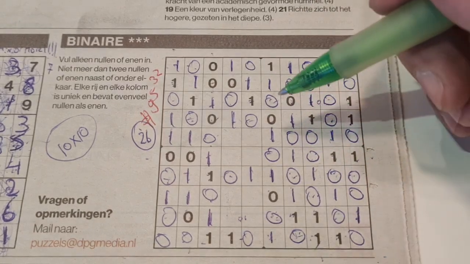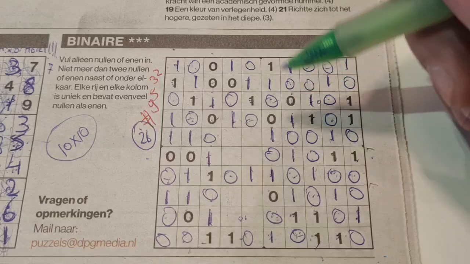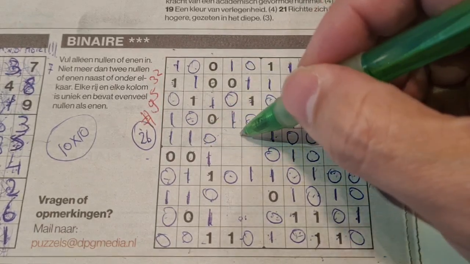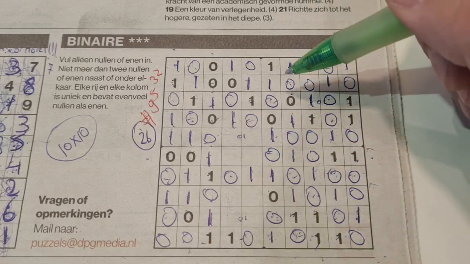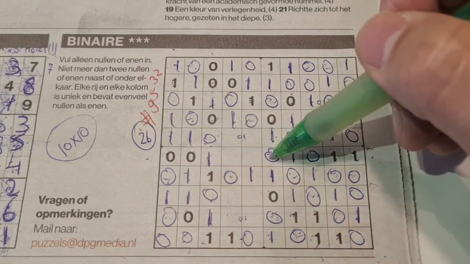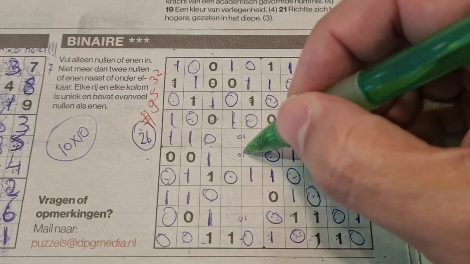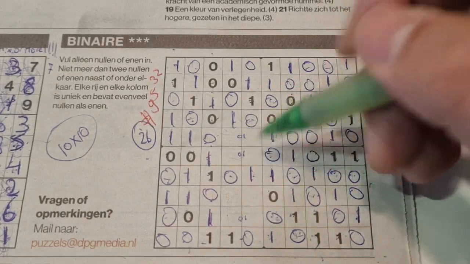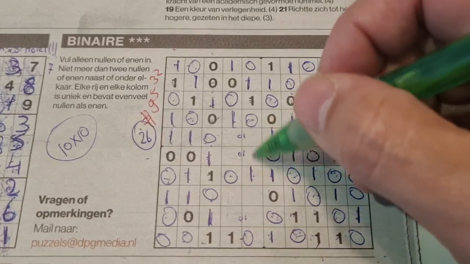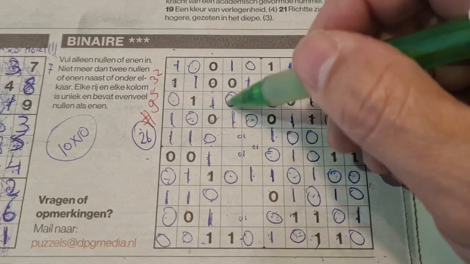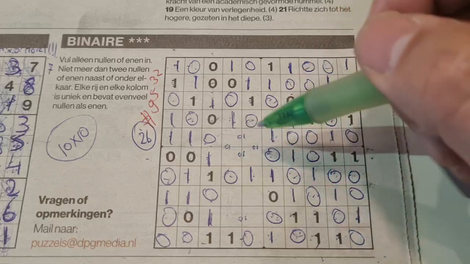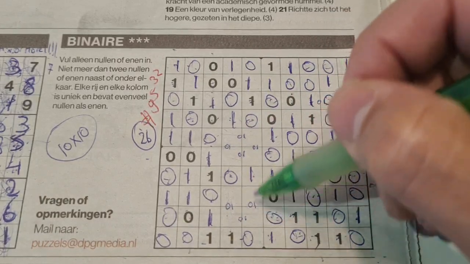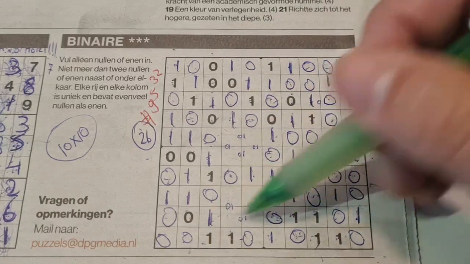Now I need to compare. Between an O and a 1 with 2 empty boxes between, there's always an O and a 1 there, but I do not know in which order. Same for here, between a 1 and an O with 2 empty boxes between, there's always an O and a 1 there, but I do not know in which order. Same for here, O and a 1 with 2 empty boxes between, there's always an O and a 1 there. Here also O and a 1. Here also O and a 1. O and a 1.